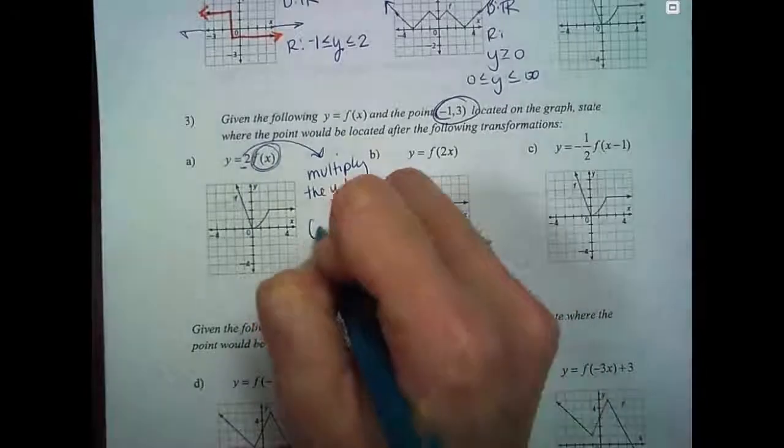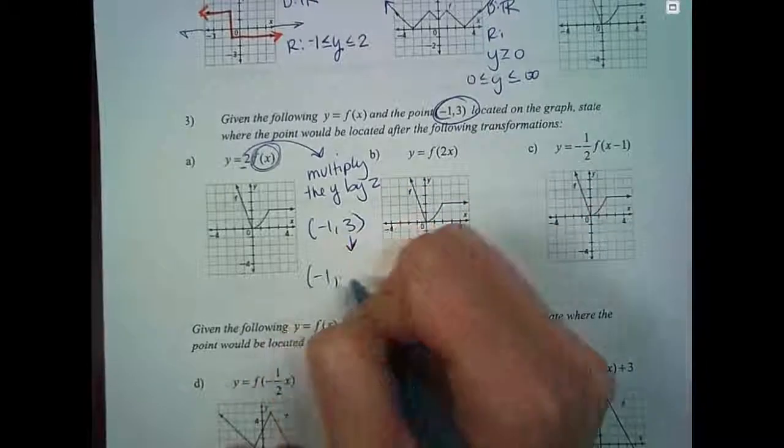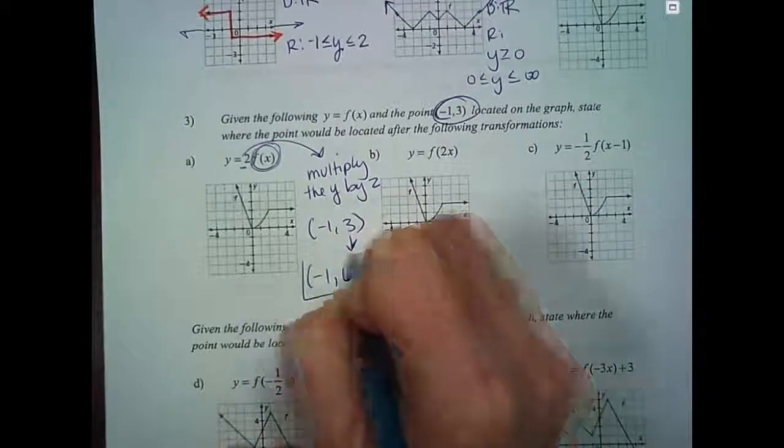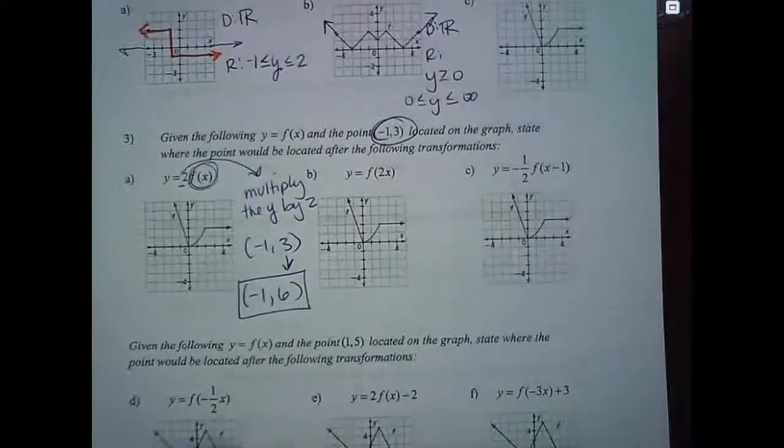So if my point right now is negative 1, 3, I'm going to multiply this y value by 2, so my new point is negative 1, 6. Okay? Take good notes so that you can transfer them to your note card. Let's go to the next one.